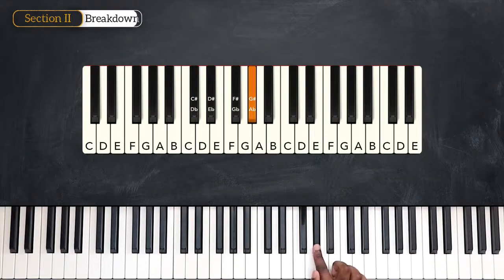And for the last one, we have A and B. Going up from A, A sharp. And from B to get here, we have to go down, so that's B flat.